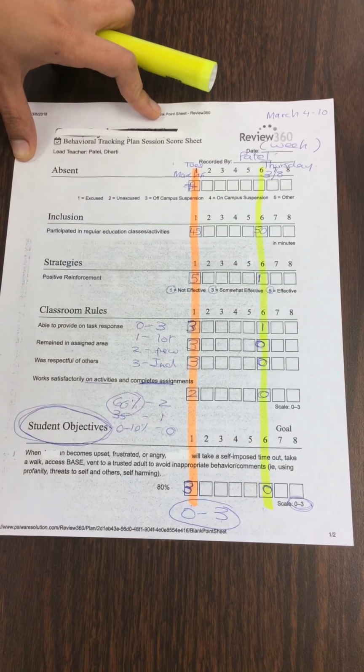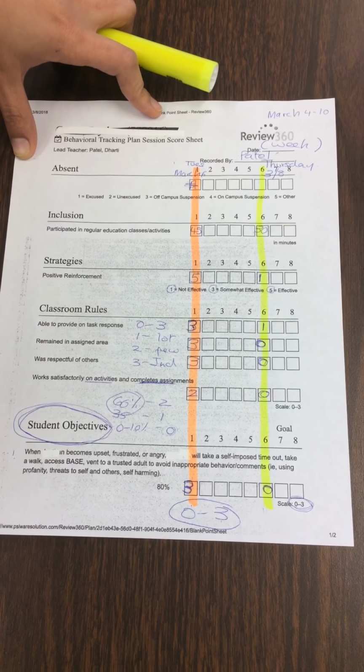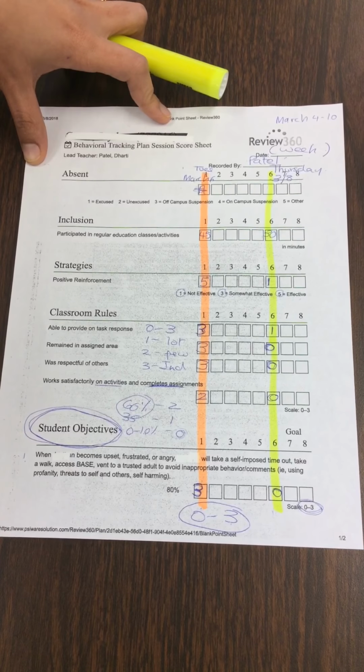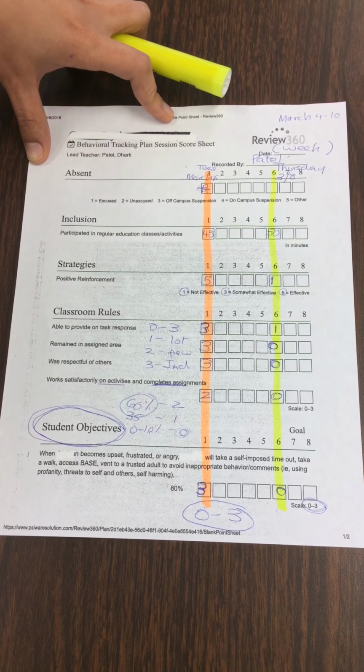So that concludes our point sheets. If you have any questions, you can talk to Ms. Patel, talk to Ms. Stowe, or you can talk to Ms. Maldonado. They will be able to assist you on this.